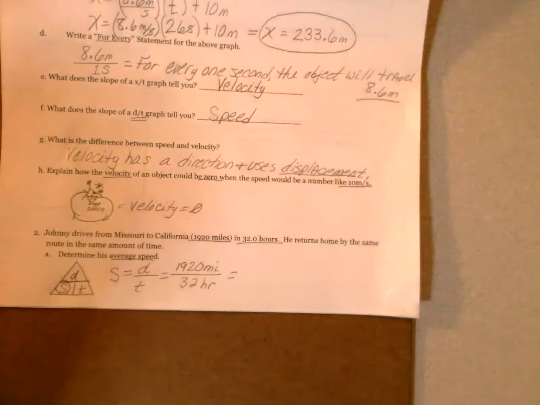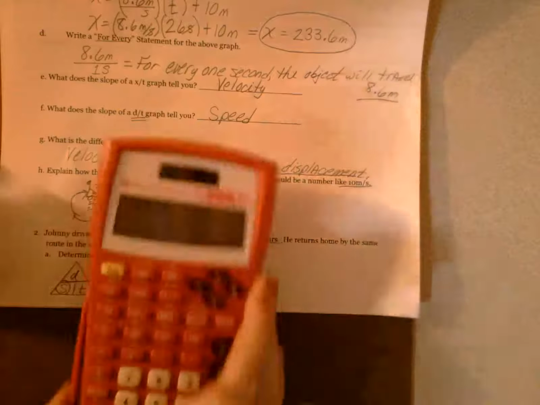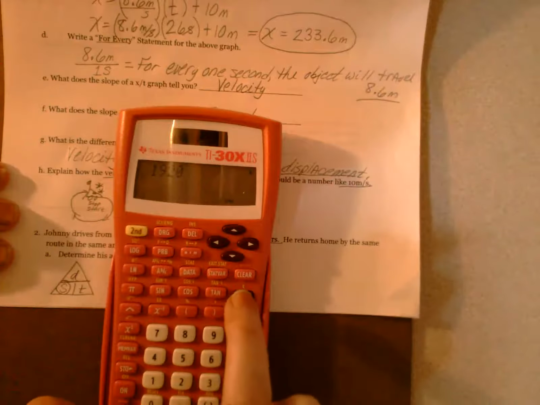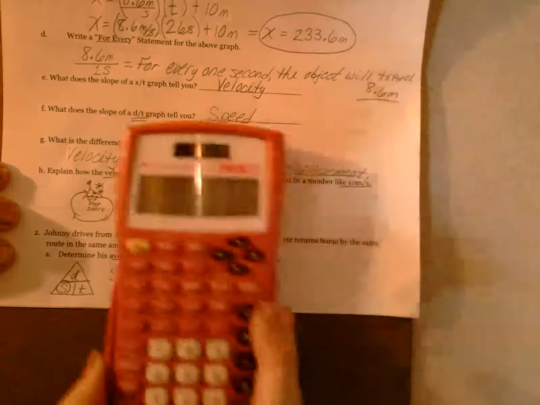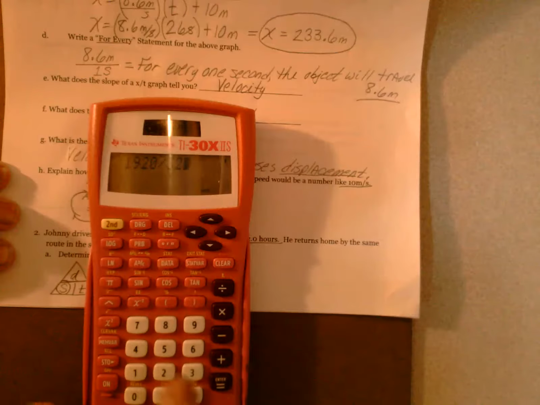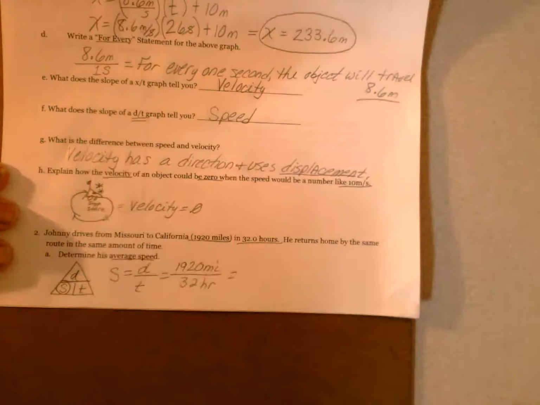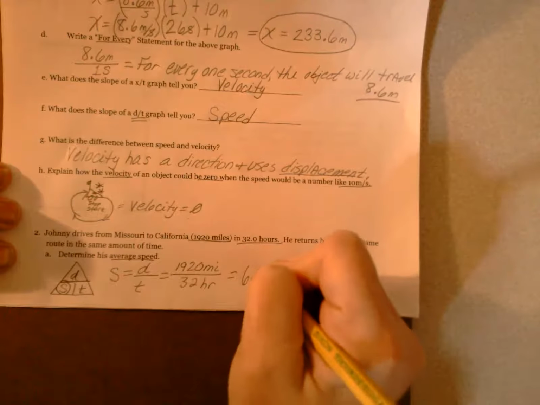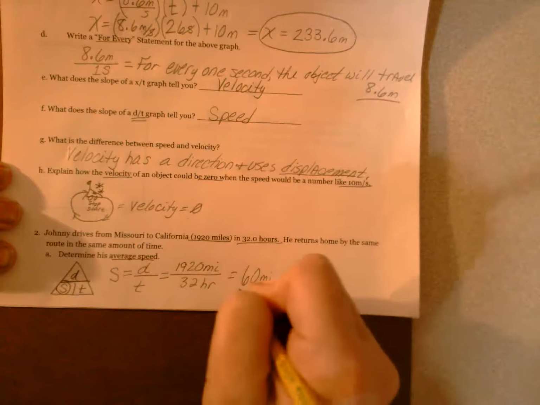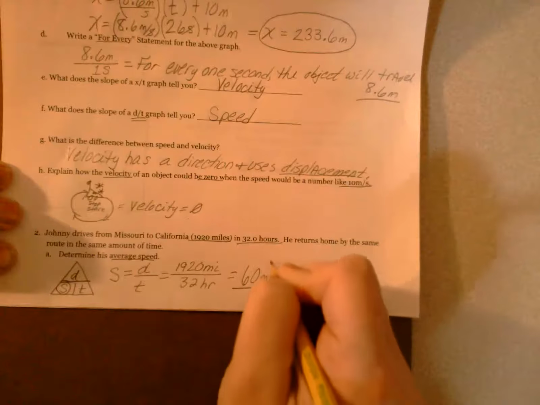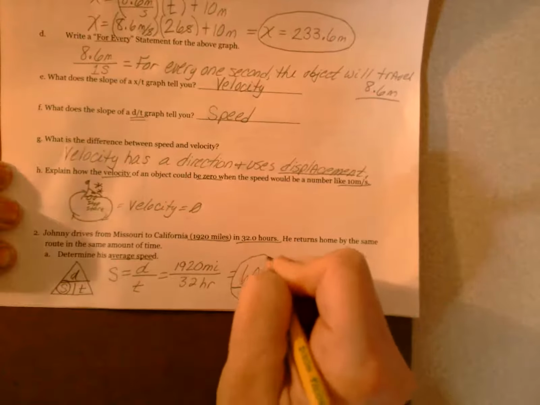Okay, so then you're going to divide 1920 by 32 hours, and I got 60 miles per hour. And always make your life nice and circle the answer for us if it's not given in a box.